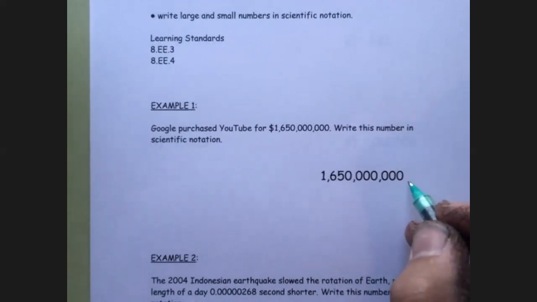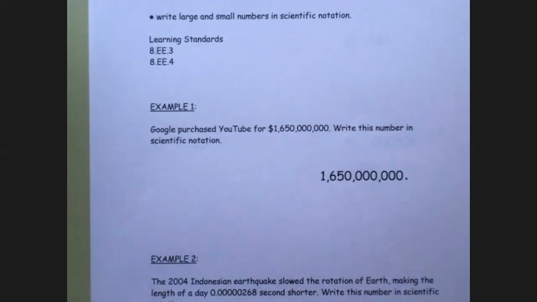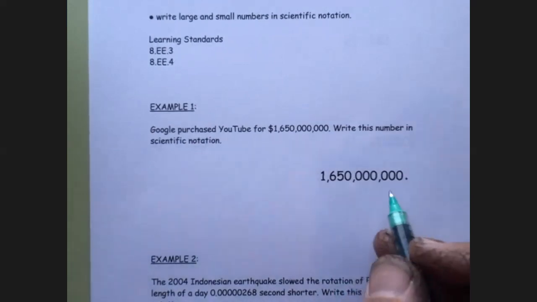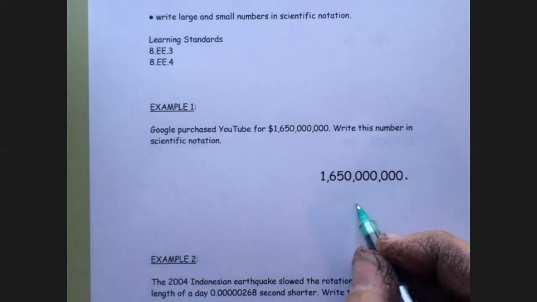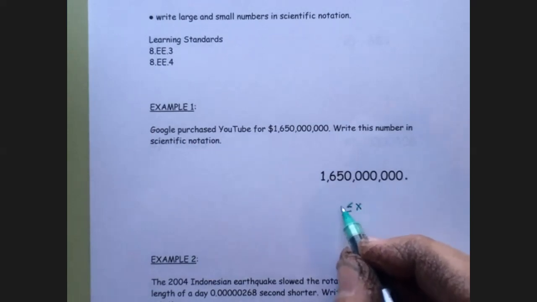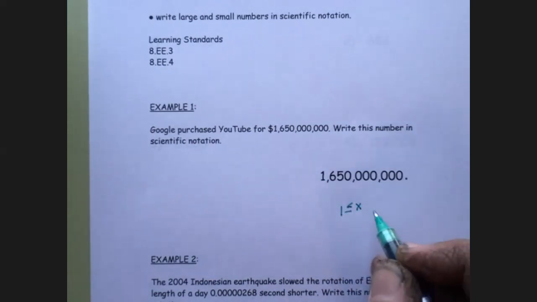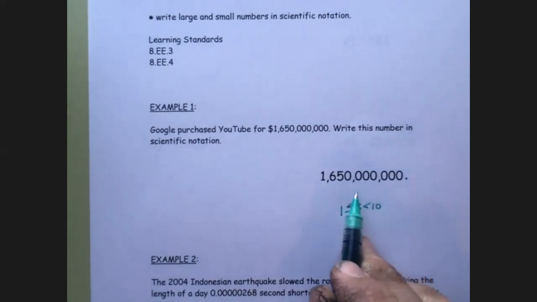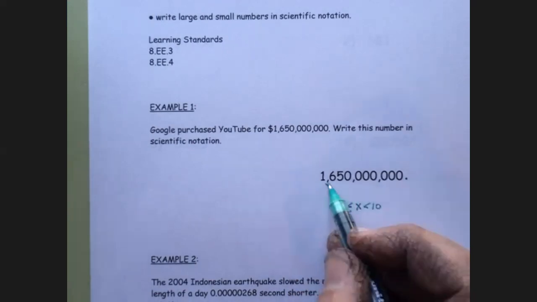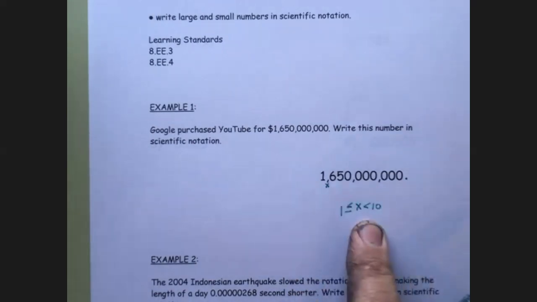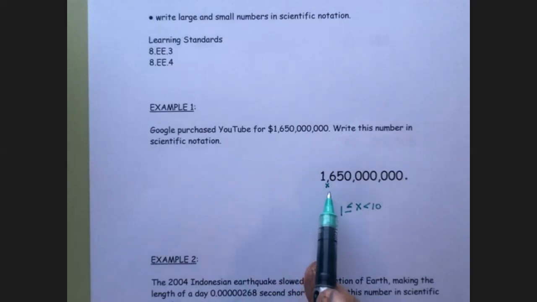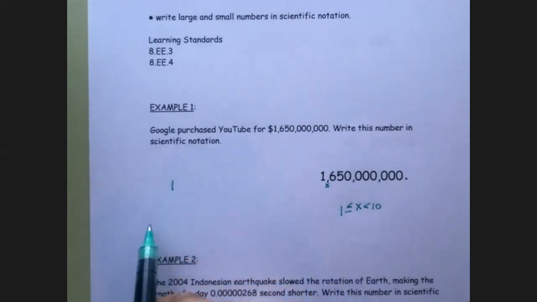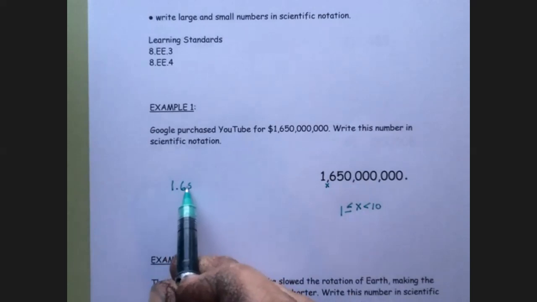This number actually has a decimal point at the end. What I want to do is find a number in here that once again falls into our range where the number is greater than or equal to 1 and then less than 10. So there's only one place I could put my decimal, which would be right here, so that the number falls into that range. I like to put a little X there because really that's a fake decimal. It's not really there. Now I take that number and turn that into my factor, 1.65.